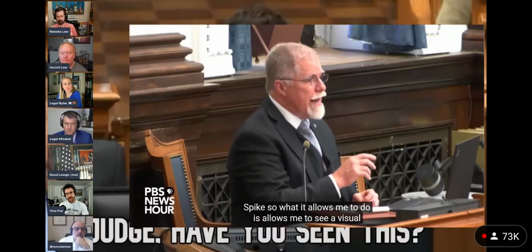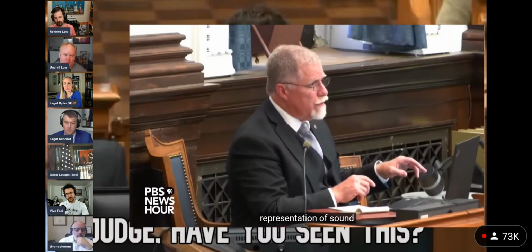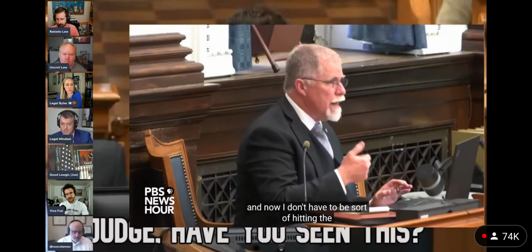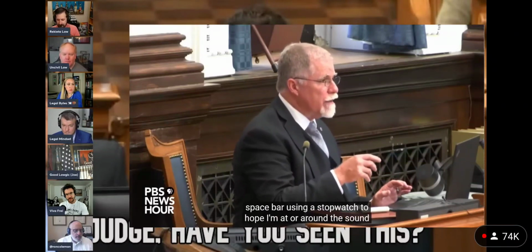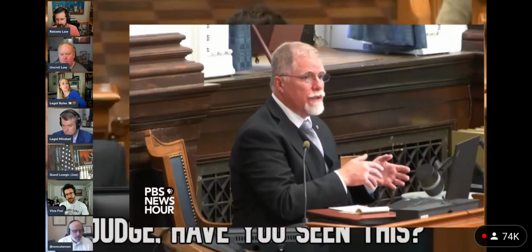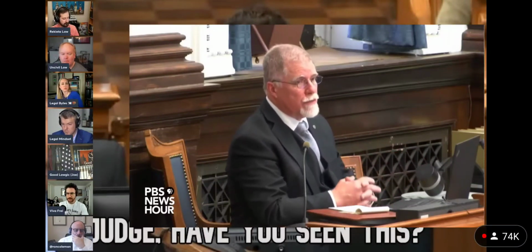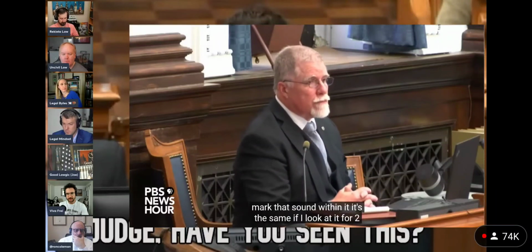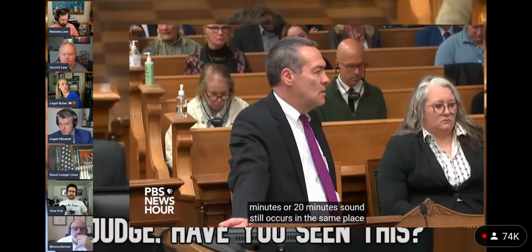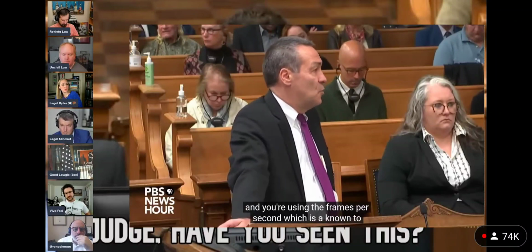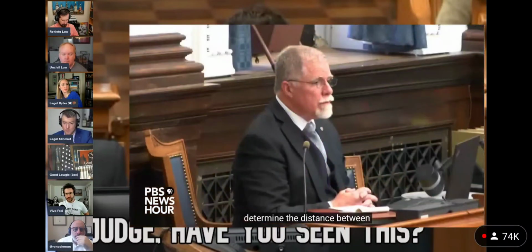So it allows me to see a visual representation of sound. Now I don't have to be hitting the space bar or using a stopwatch, hoping I'm at or around the sound. I can actually mark that sound within it. It's the same if I look at it for 2 minutes or 20 minutes, the sound still occurs in the same place. And you're using the frames per second, which is a known, to determine the distance between shot 1 and shot 2, so to speak.